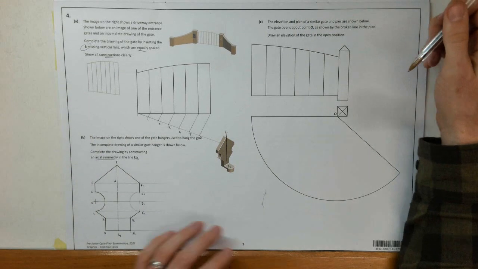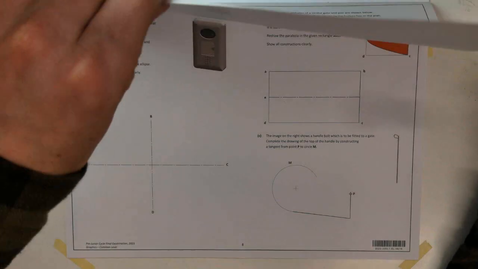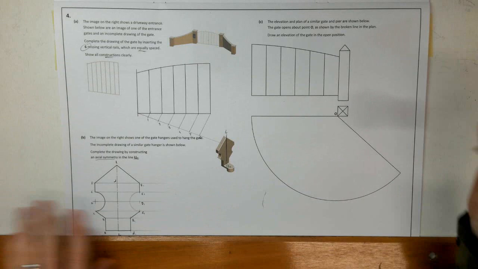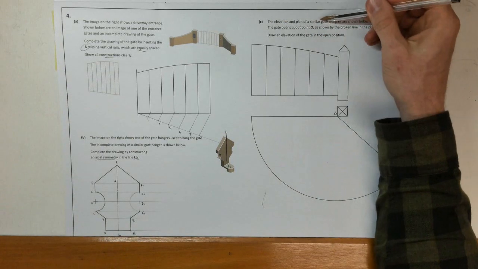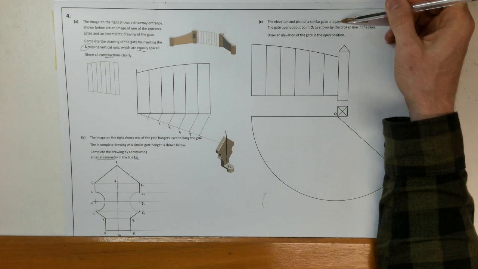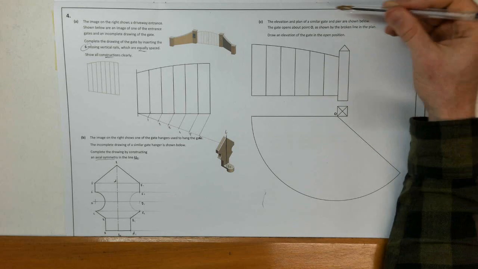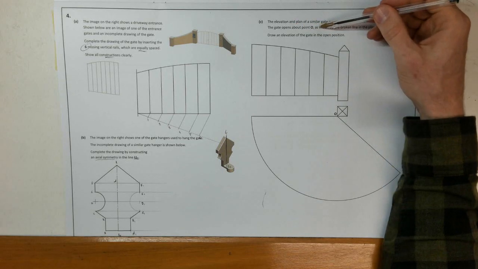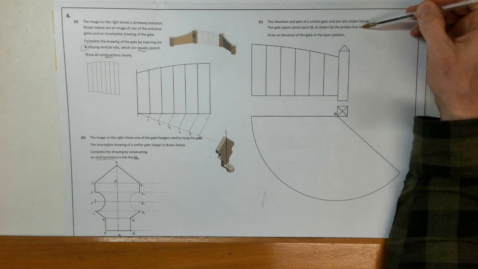Then last part here, last part of question 4. The elevation and plan of a similar gate and pier or pillar are shown below. The gate opens about point O as shown by the broken line in plan.